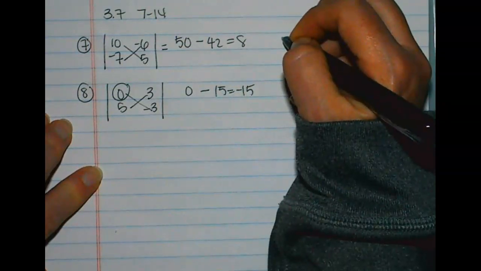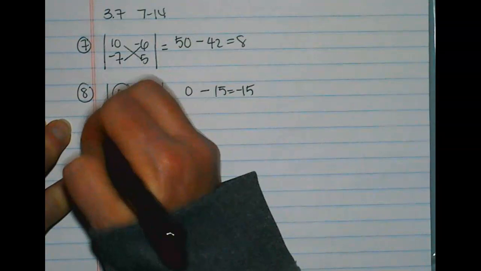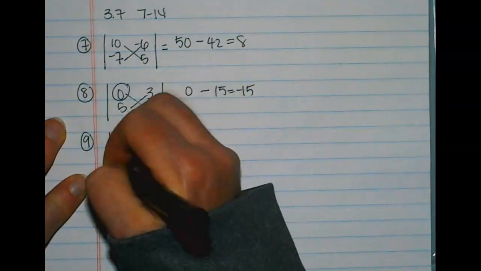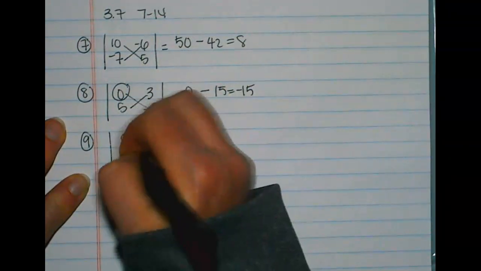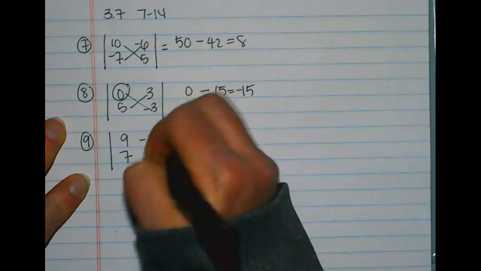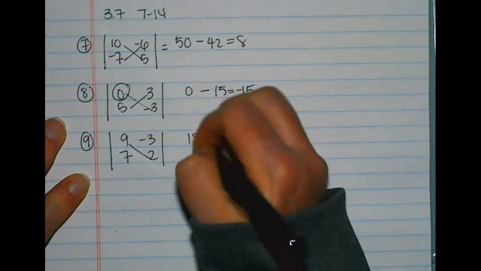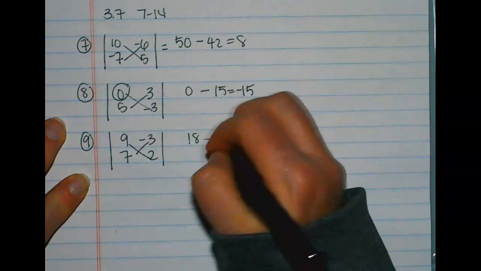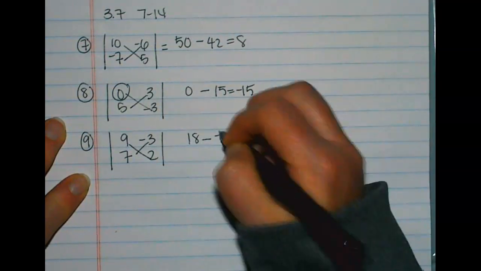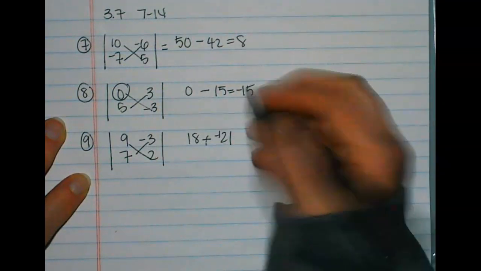Then we have 9. 9 says 9, 7, negative 3, 2, 18. In the other direction, I'm going to subtract negative 21, so that means add, and that gives me 39.